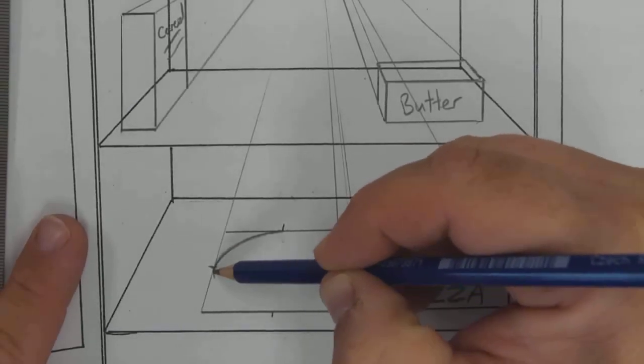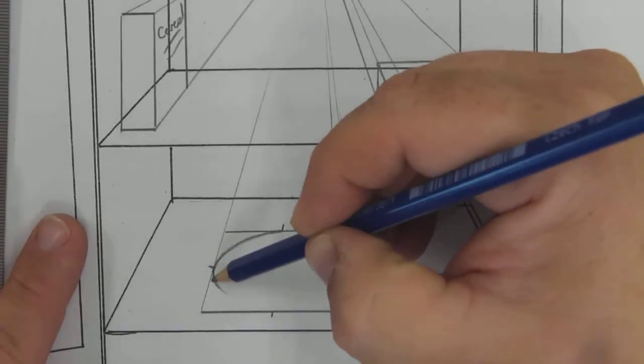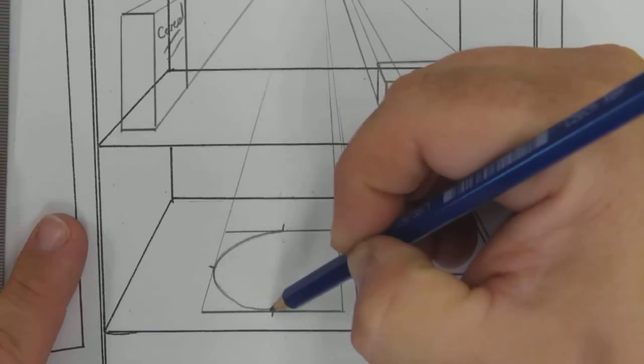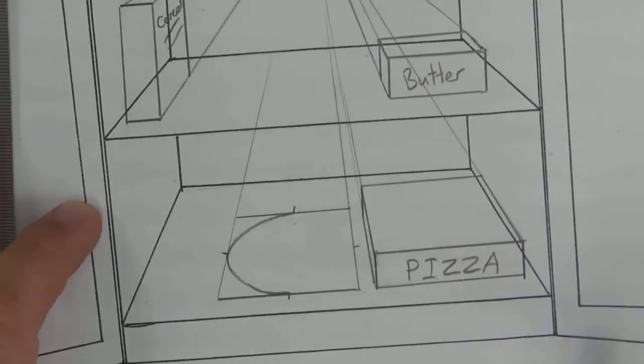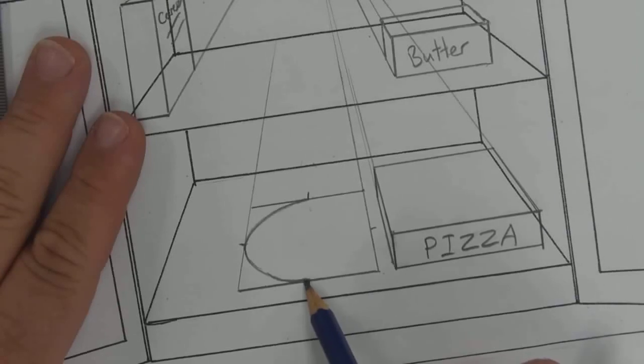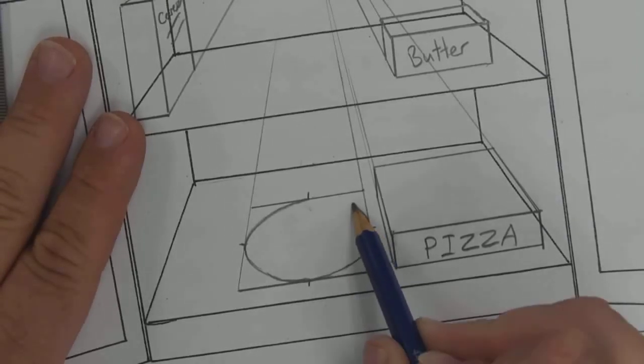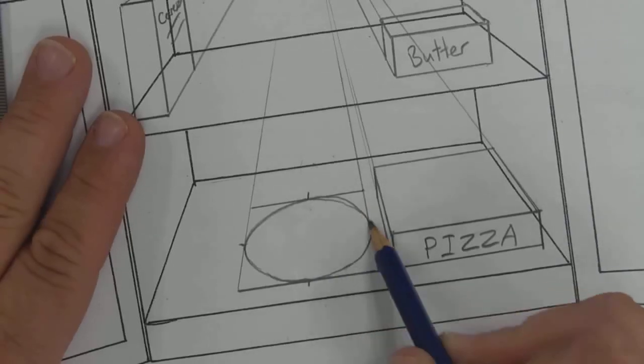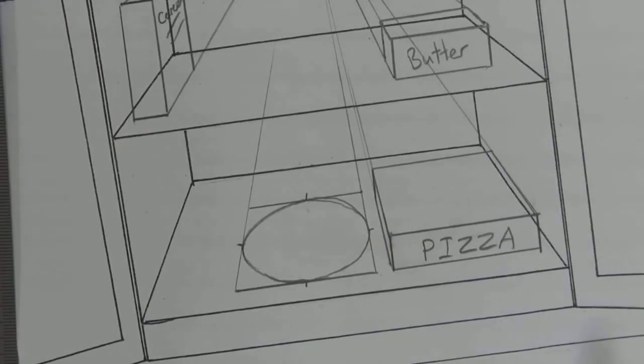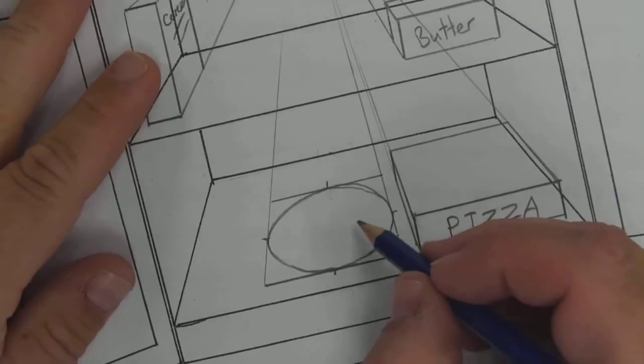touches at that point, and then curves around, and then touches at that point there. So it's going to touch at each of those points. Okay, and that's how you would make that oval in perspective.